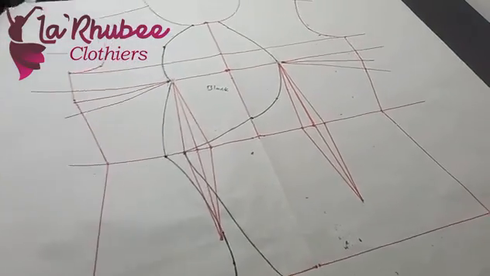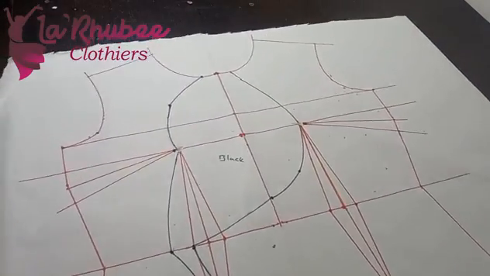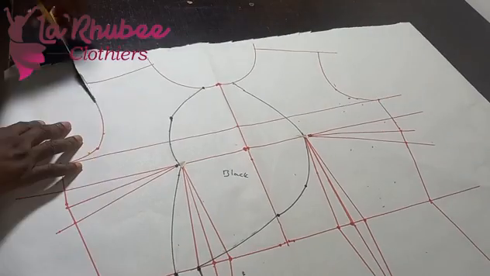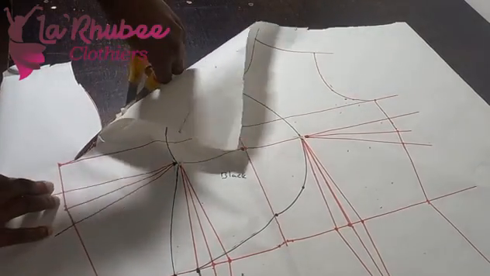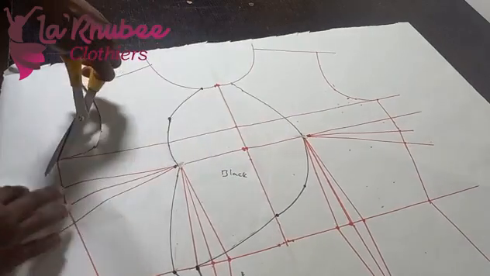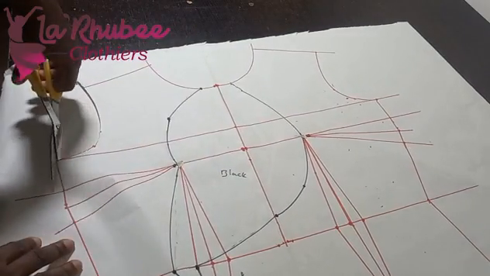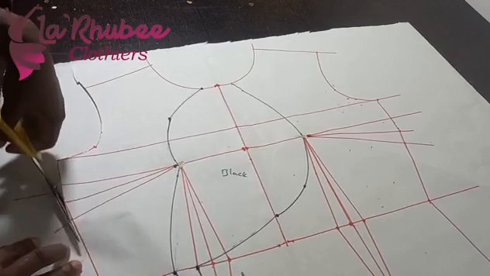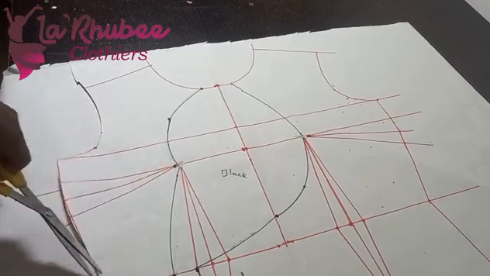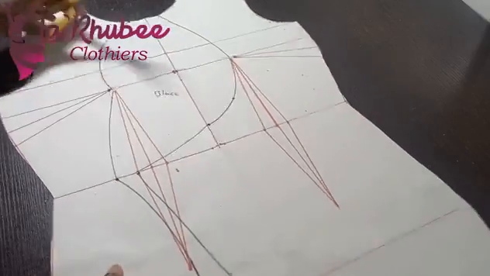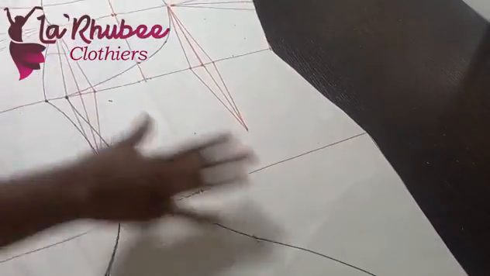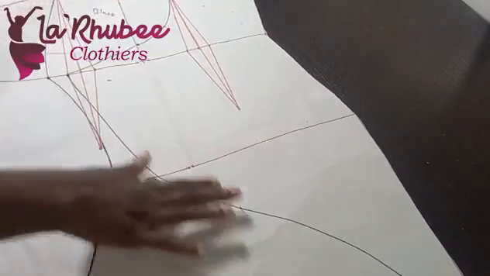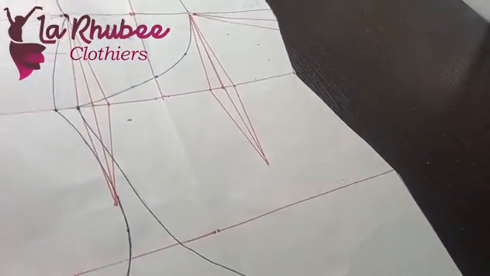Okay, so we'll start closing the dart now. Before closing, I would like to cut out my pattern. Remember, we've not added seam line, we've not added our seam allowance. So I'll cut out my pattern to have a single piece. Guys, this is what you have after cutting. From my shoulder to my, ensure you drop to the length you want it to get to.